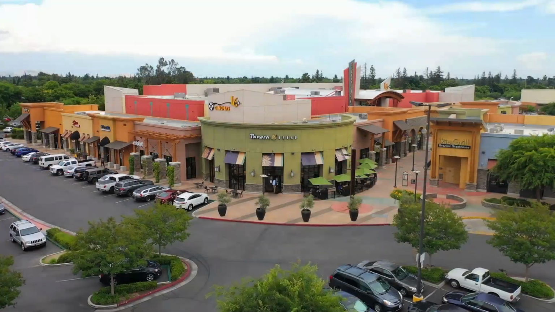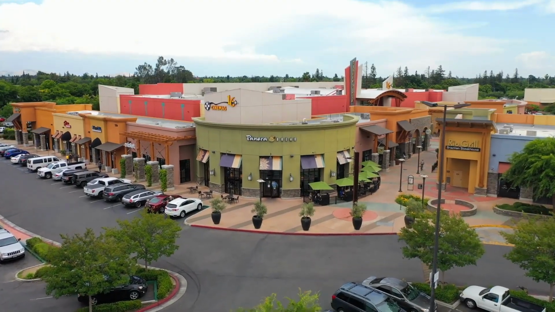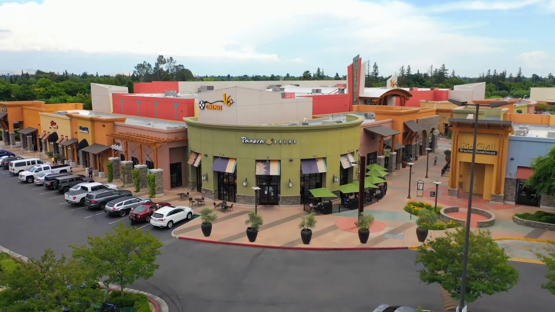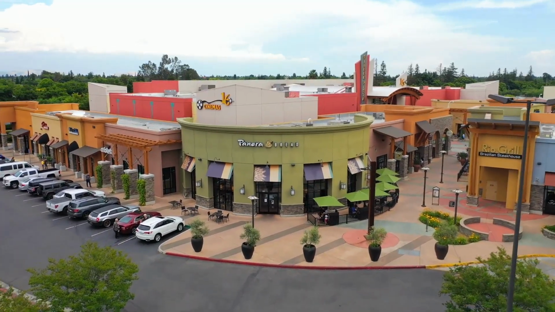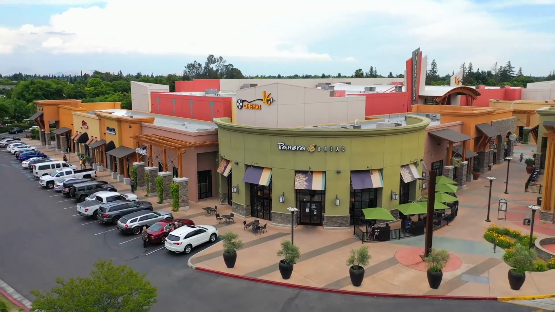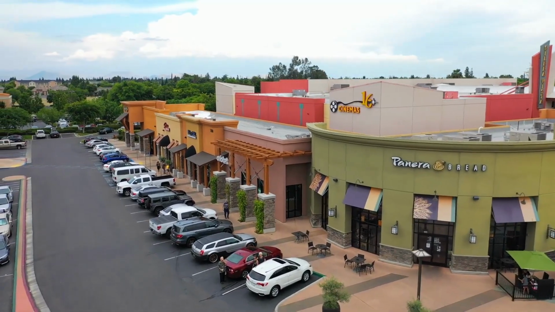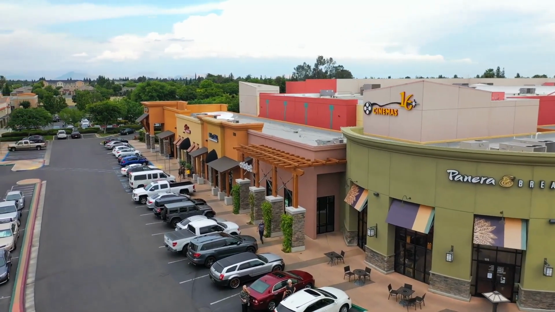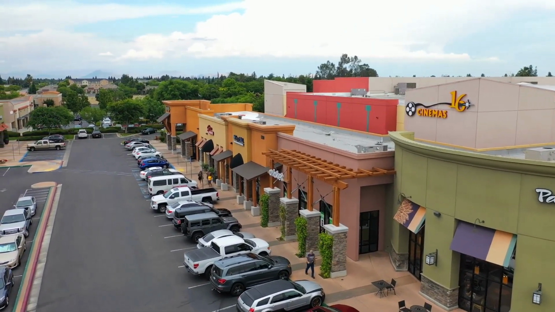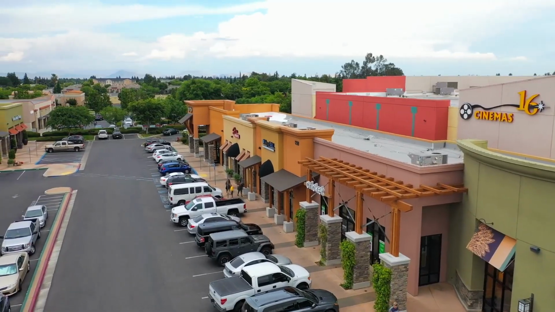Two properties, same building size, same location, same rent on paper, but one of them could cost you or make you tens of thousands of dollars more over the life of the lease. The difference? Three letters, NNN. Today, I'm going to show you exactly what that means and why it matters.